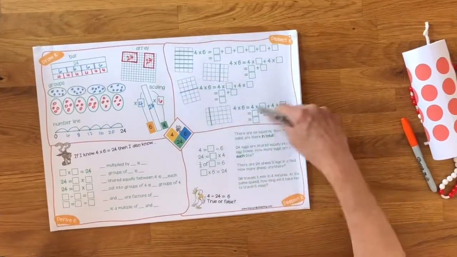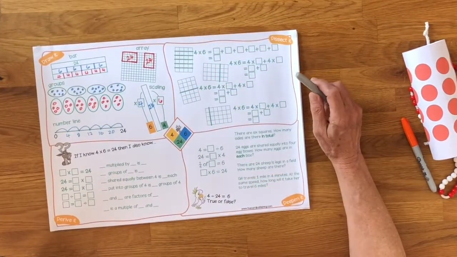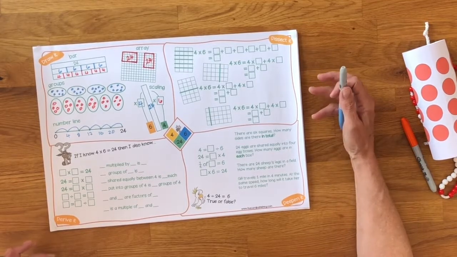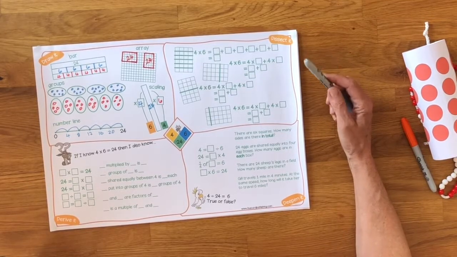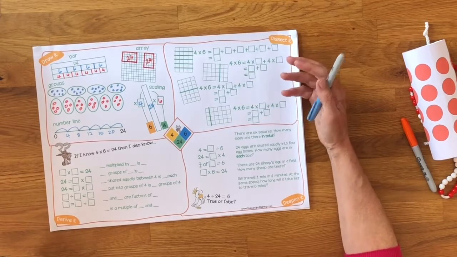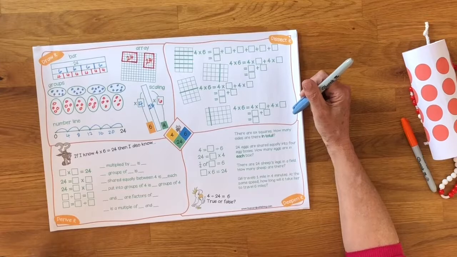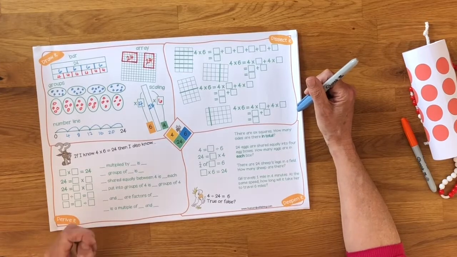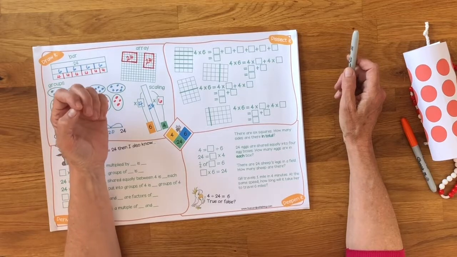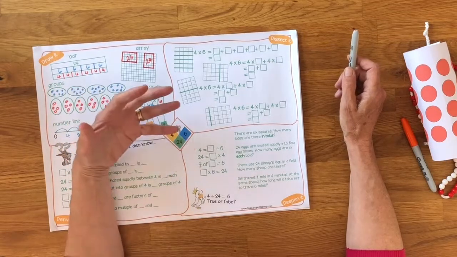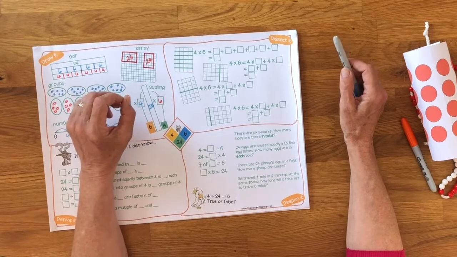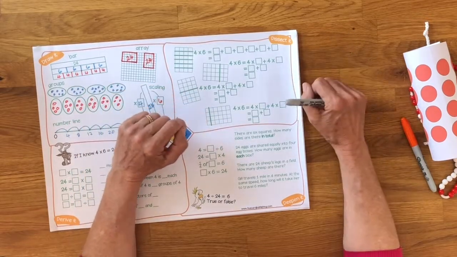So the top right-hand quadrant of the mat, called Dissect It, explores how the array can be used to secure a deeper understanding. Exploring an array using known facts makes it more likely that children will use what they know rather than counting from the beginning. If children count in 4s to work out the answer to a multiplication calculation, then they will get faster at counting in 4s if we're not careful. What we want them to do is to start using known facts. The array can really help with this.